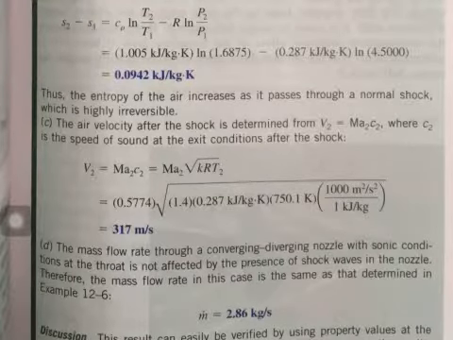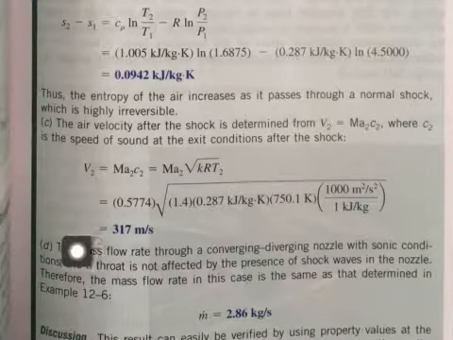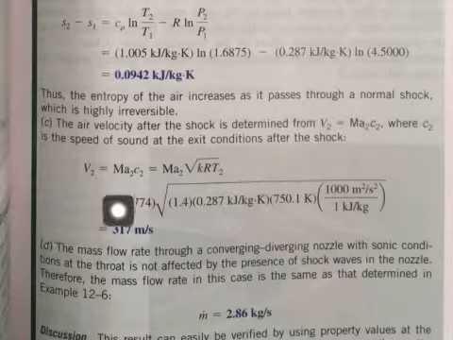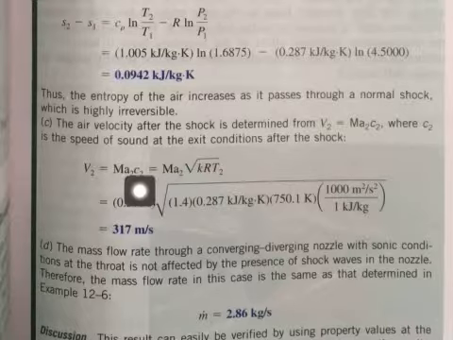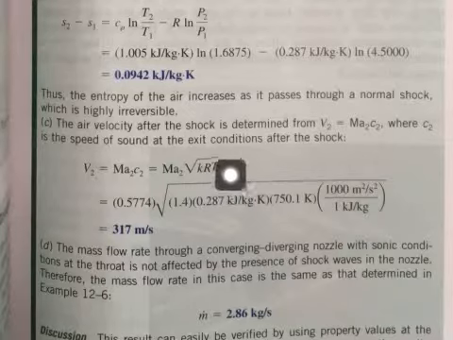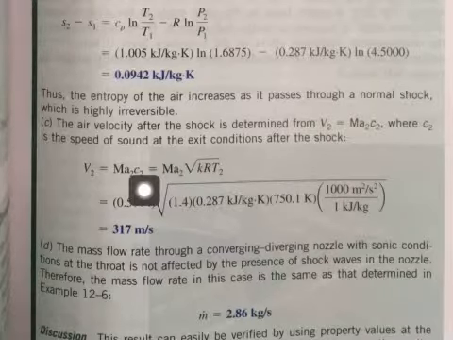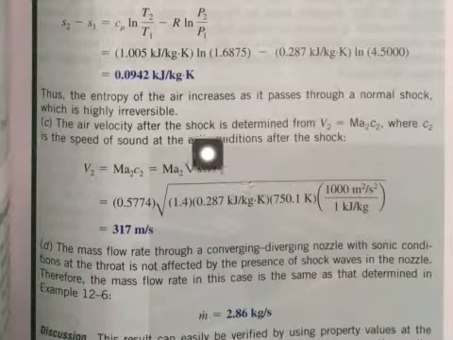Afterward, in question C, the air velocity after the shock is determined from this equation, where c2 is the speed of sound at the exit condition after the shock. You need to know the speed of sound is not always the same. If you look at here, the temperature is changing, so therefore the speed of sound is changing.